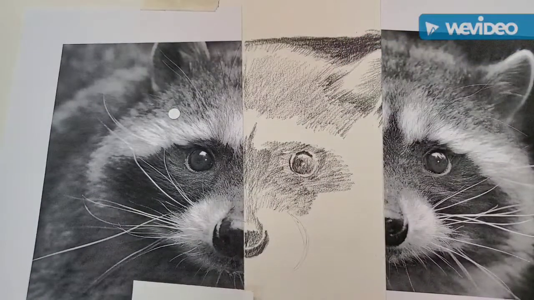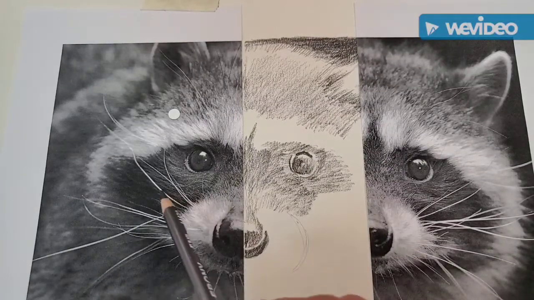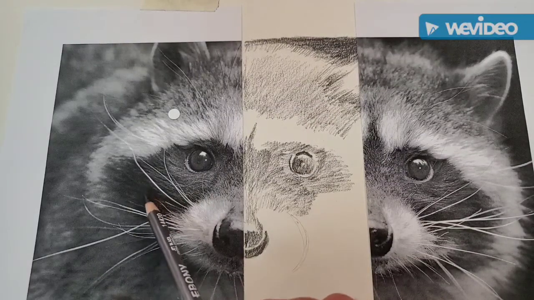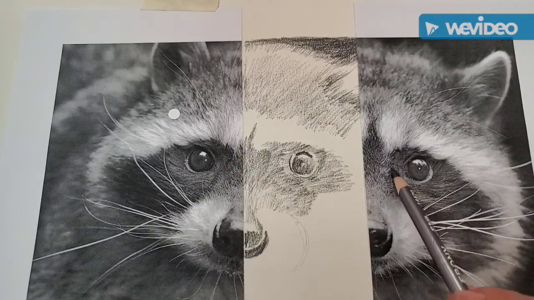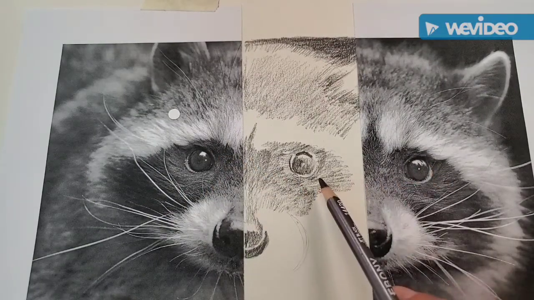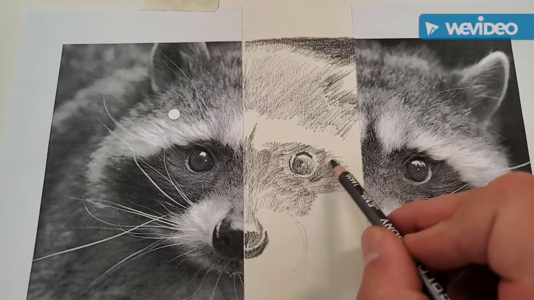All right, I'm going to stop and do a comparison right now. When I look at my drawing, I can see that this part of the raccoon is really pretty dark around the eye, and so is this here. I don't think my area is dark enough. So I'm going to go with a sharp pencil, and I'm going to just keep going over this.